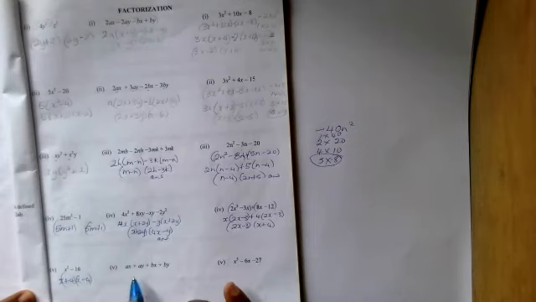Let us look at this one. We have ax plus ay plus bx plus by. So we can just look, it's set up nicely. Let us see what's common. a is common right here. Let's just check what's common. b is common there. So we can just go ahead and take out what's common.